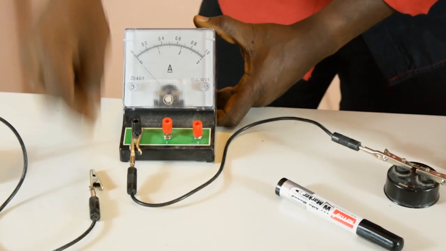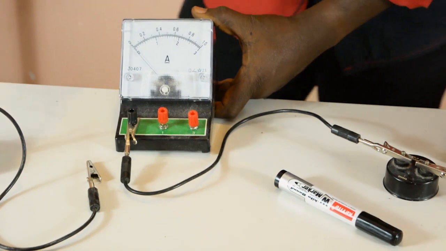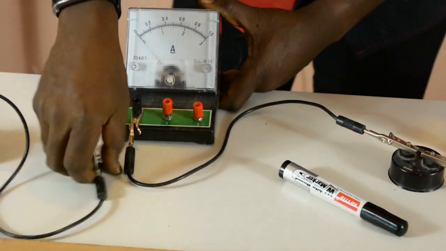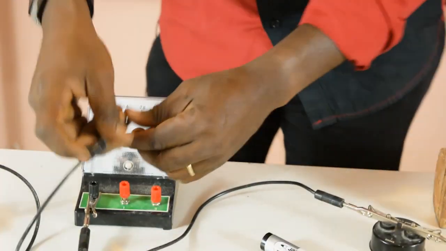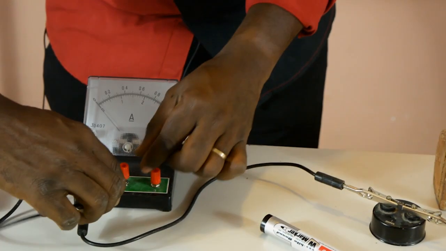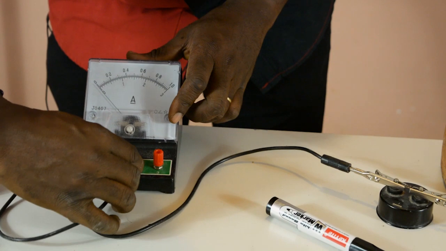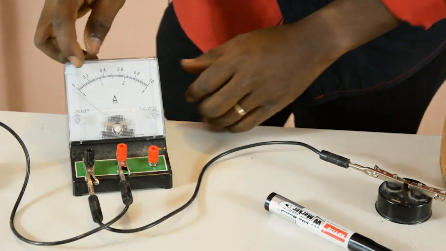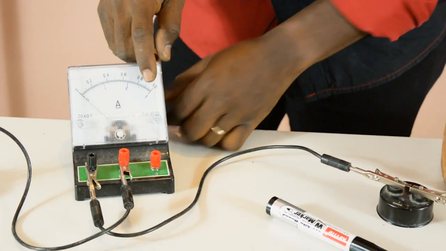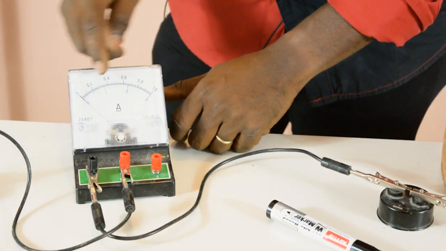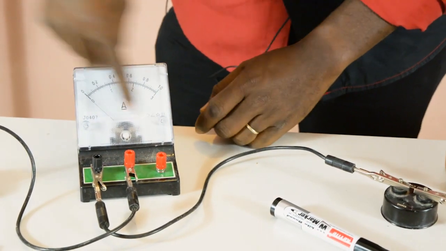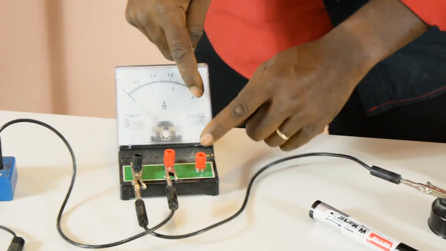So I'm going to use 0 to 1 because I'm expecting a very small current. So let's check this out. Now I have to connect it. Now you see this is the ammeter. So I'm connecting it to the 0 to 1 scale. I'm going to read the upper scale because I've connected it to the 1 amp terminal. If I wanted to read the lower scale, I connect it from here.